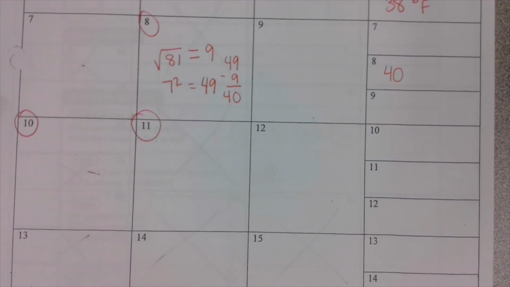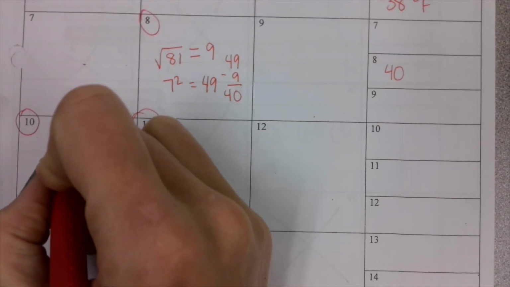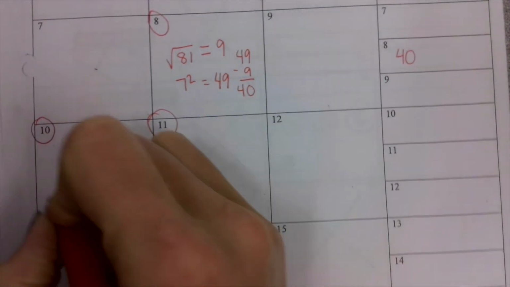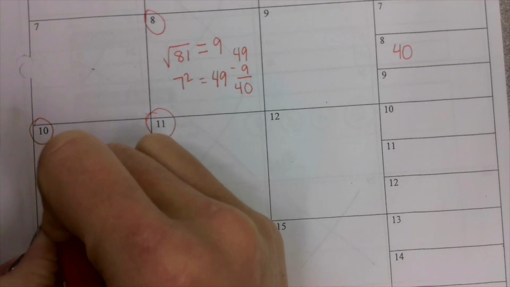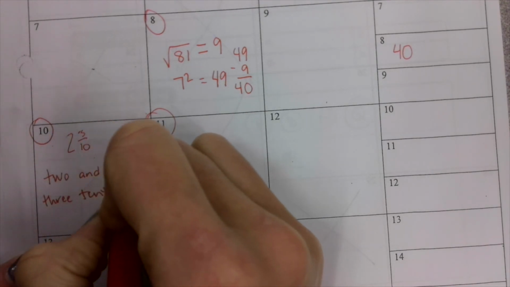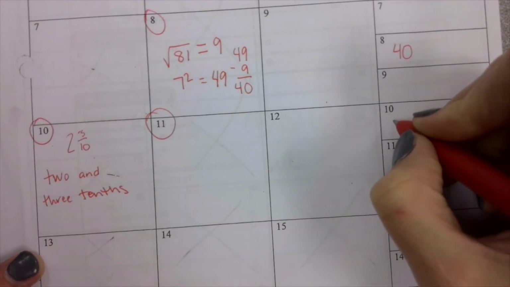Number 10. Use words to write 2 and 3 tenths. I'm going to do 2 and 3 tenths. I can put that one in the box.